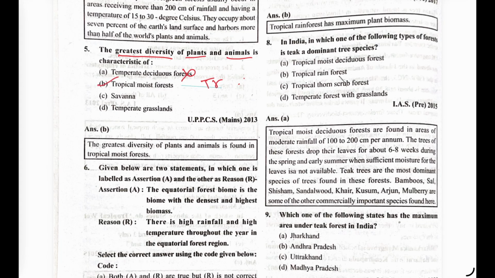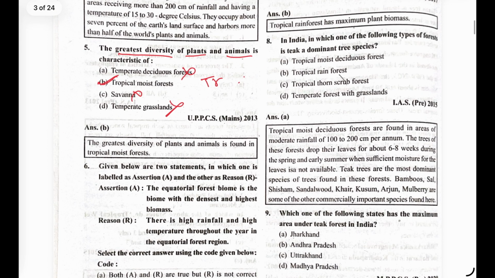If there was a tropical evergreen forest, that should be the correct answer, but that's not present in the options, so tropical moist forest is the correct answer. Savanna is not, and temperate is not the correct answer. And one more thing, you can see that the animal kingdom is also a characteristic here. So moisture is one of the favorable conditions for high animal diversity.